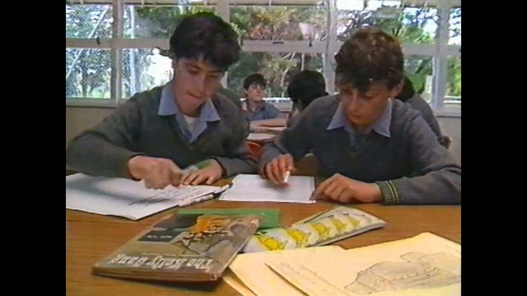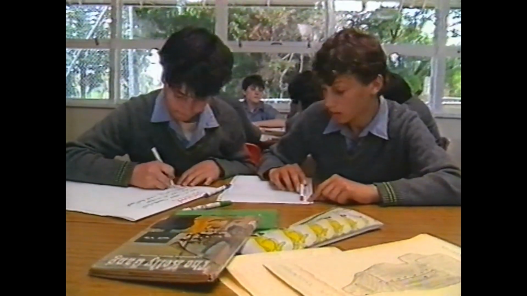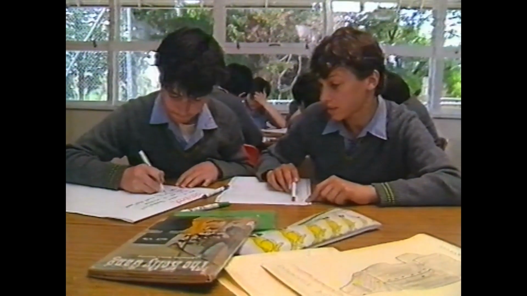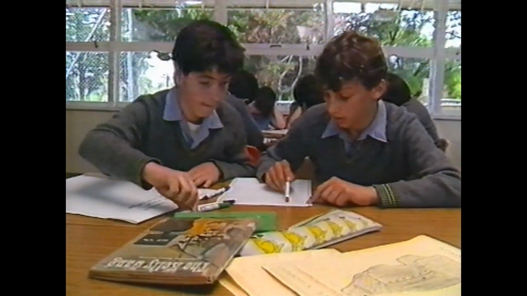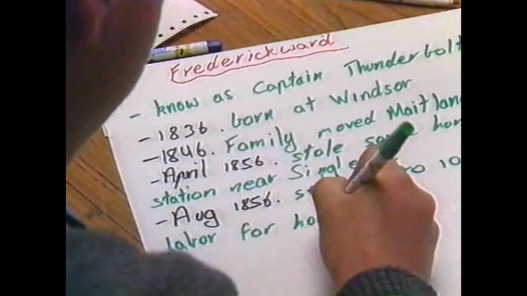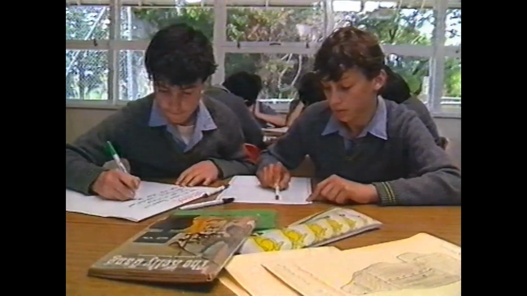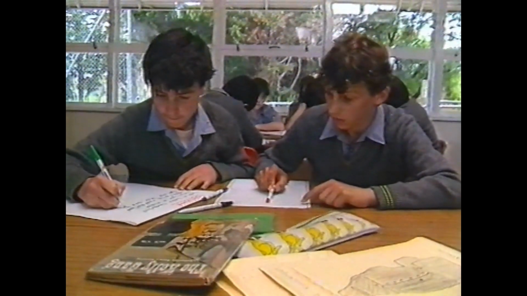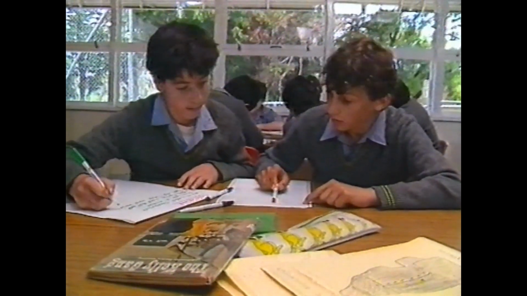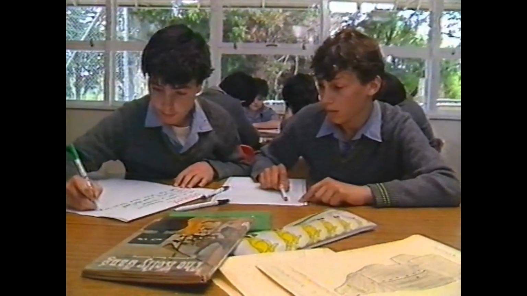April 1856. Stole some horses. Even in fairly difficult working environments, the use of computers is manageable by social education teachers. But it's important to remember that things can go wrong, and the problems are often organisational.